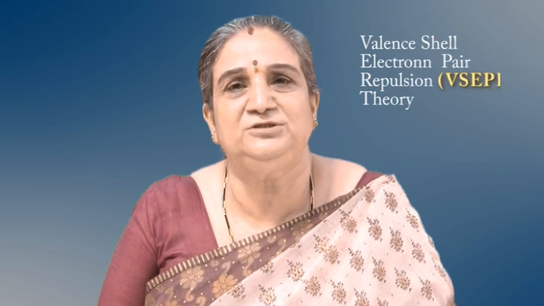The theory called the valence shell electron pair repulsion theory, commonly called VSEPR theory, was put forward by Sidgwick and Powell and further refined and improved by Nyholm and Gillespie. This theory talks about the concept of electron pairs present in the valence shell involving themselves in bonding or not involving themselves in bonding.